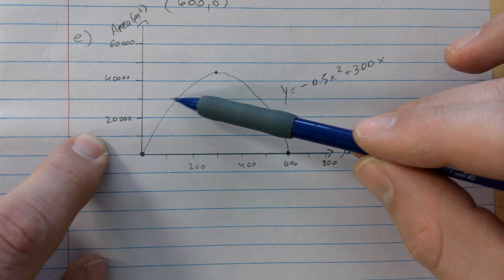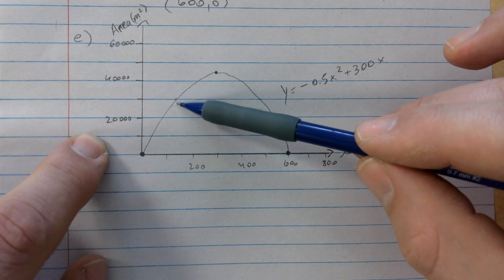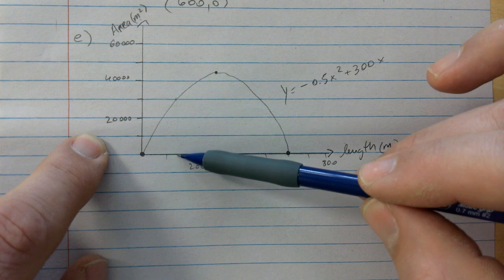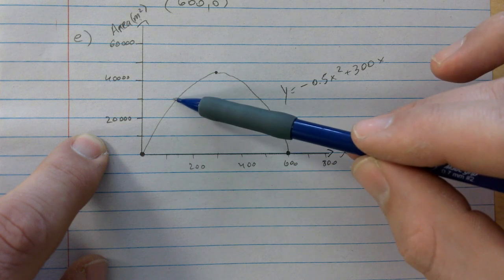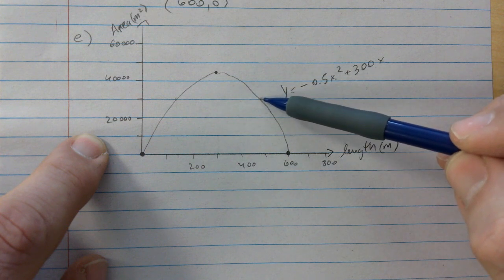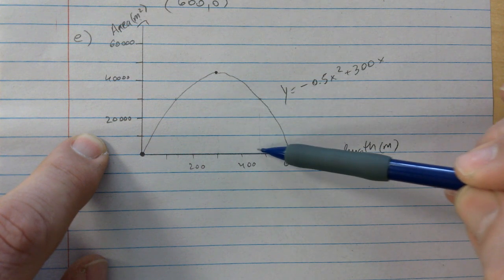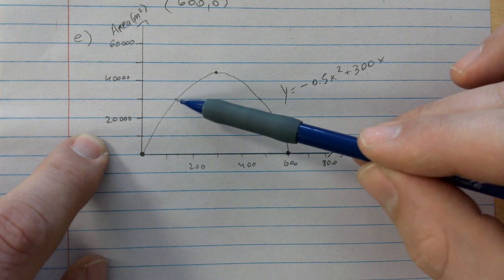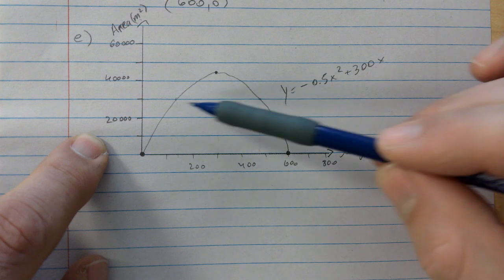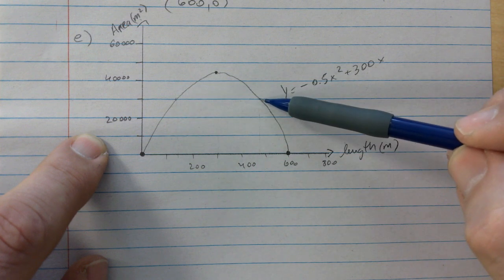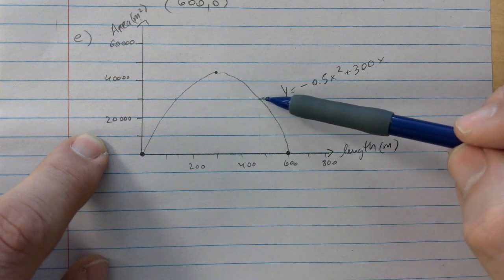So you can have an area of 30,000 with a length of, I'm just estimating here, maybe 140, and it could happen again over here with a length of, I don't know, 480. So keep that in mind. I think the homework does mention that. So that's what you're supposed to do there.